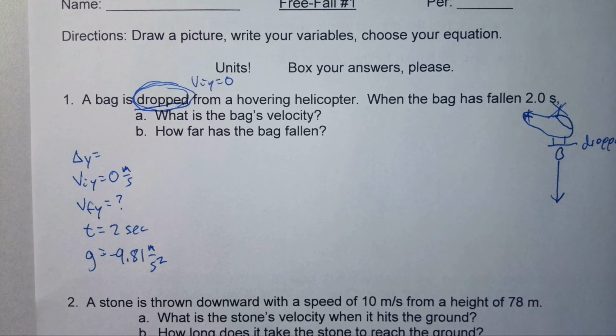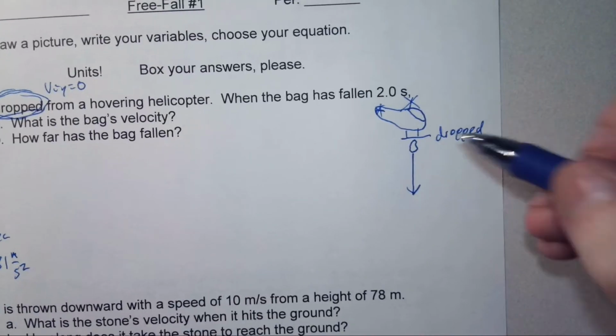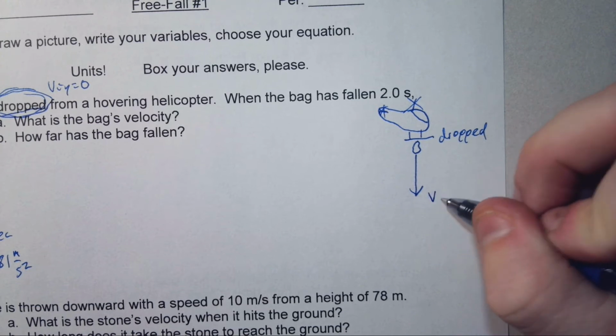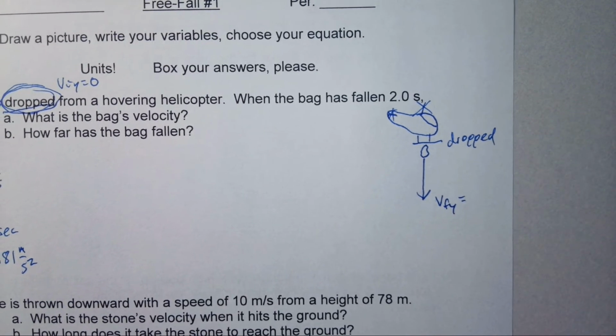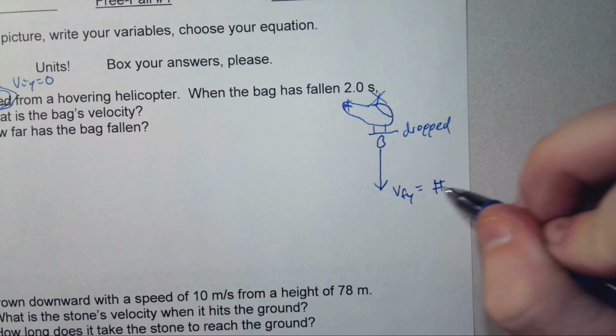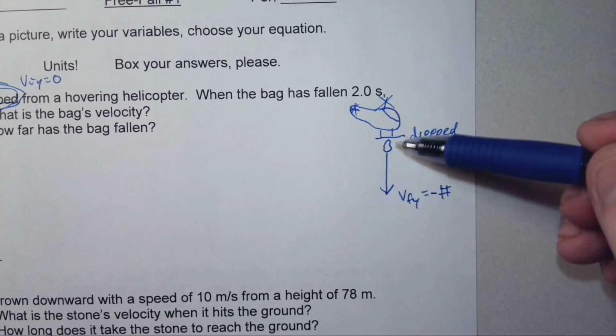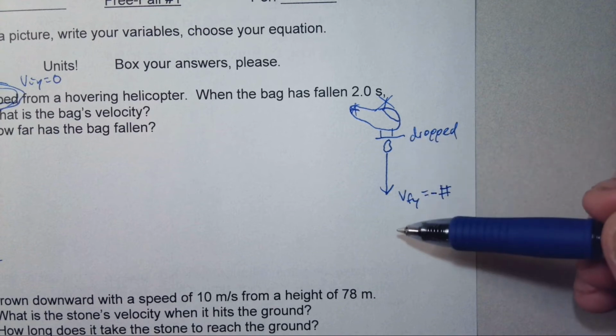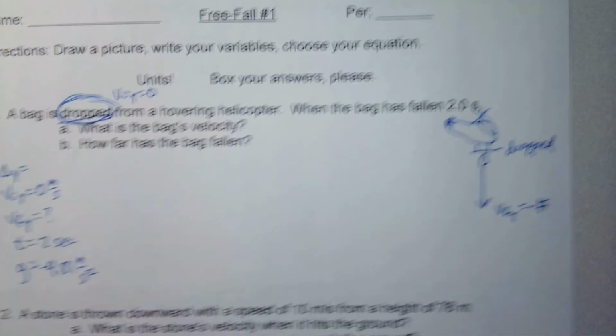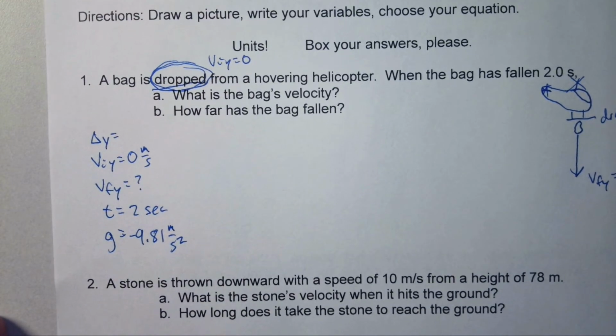And it's important to make a prediction of what we think this is going to be. Think about it. The bag is falling. When it has reached some point along the way, it would make sense that there would be some number that would be negative, because negative means that it's going down. It wouldn't make sense if you were dropping this bag that after 2 seconds it's somewhere way up here. So it should be a negative number, and we have to make sure that that is the case.